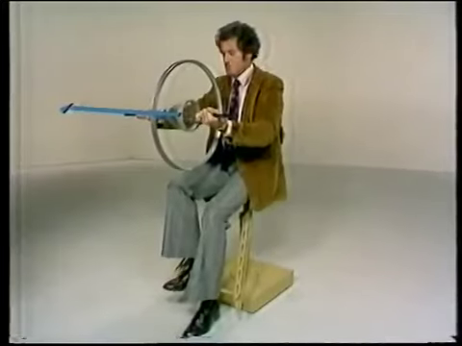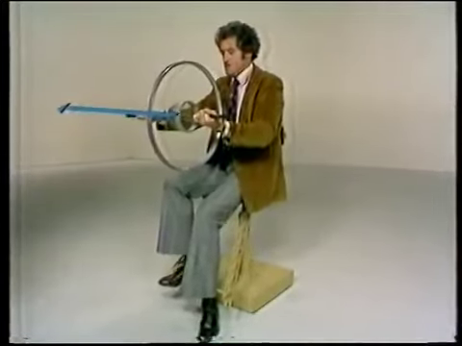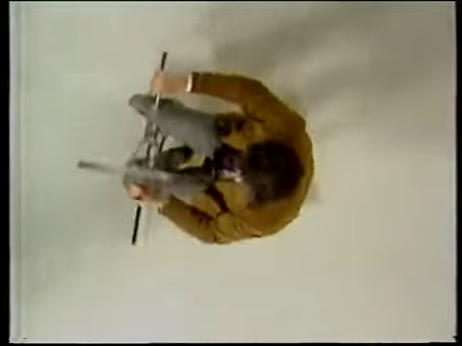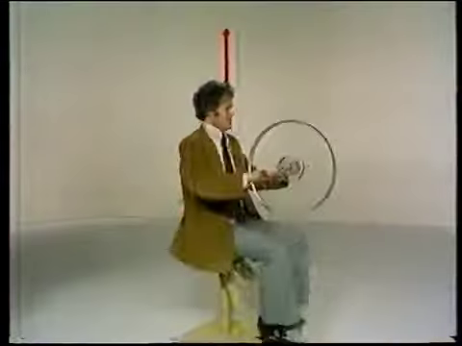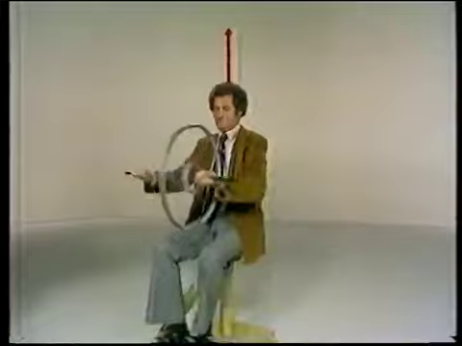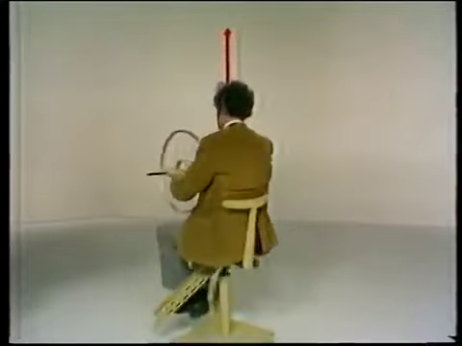What about the rotation? I'll set myself rotating. That's anti-clockwise seen from your point of view. So that's a vector vertically upwards. Now what about the torque?